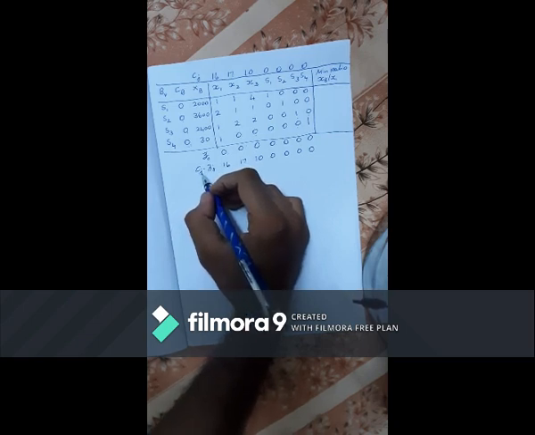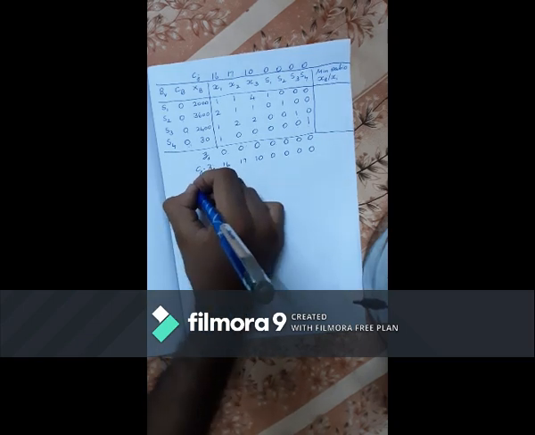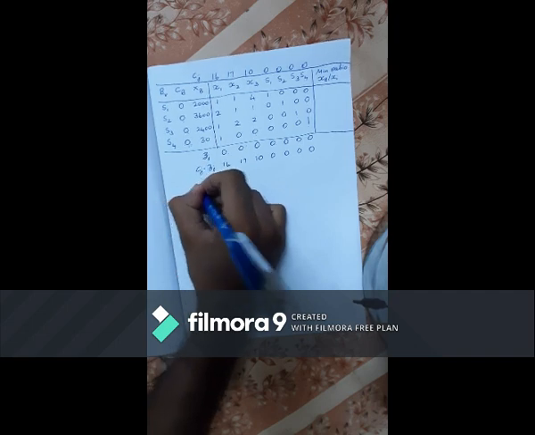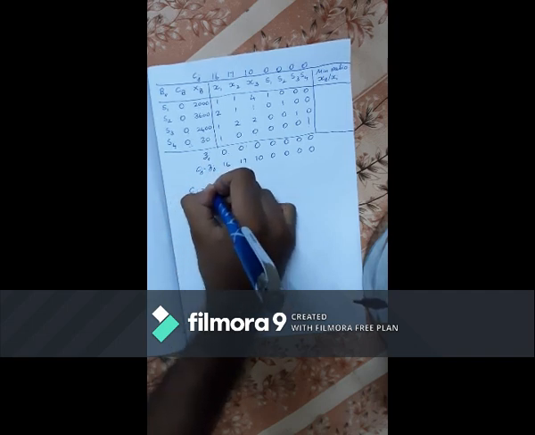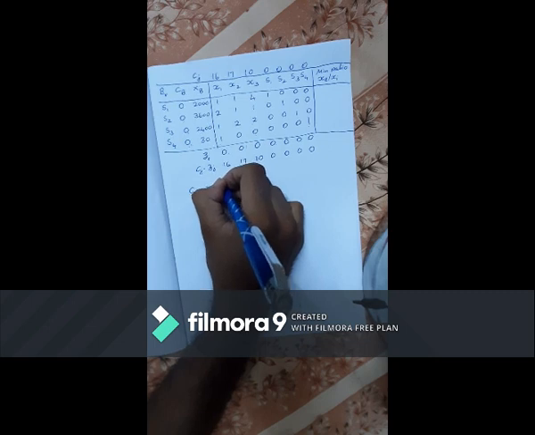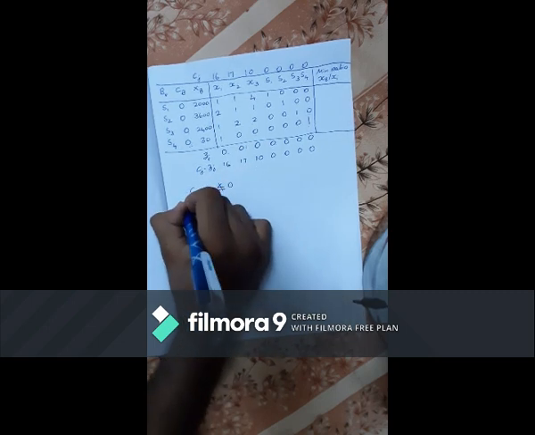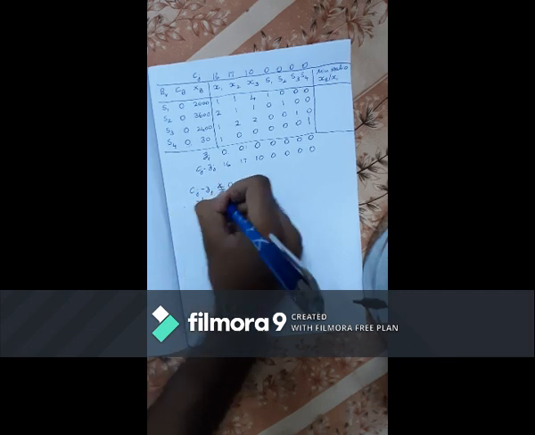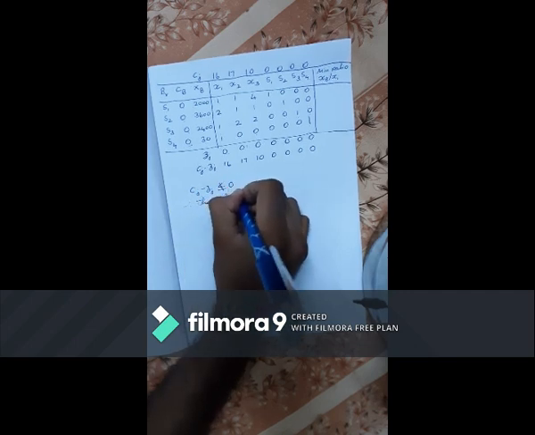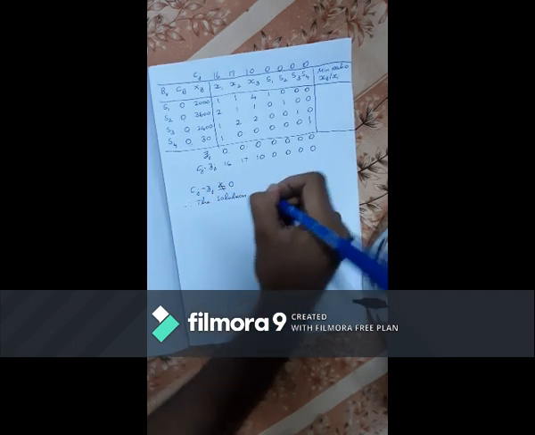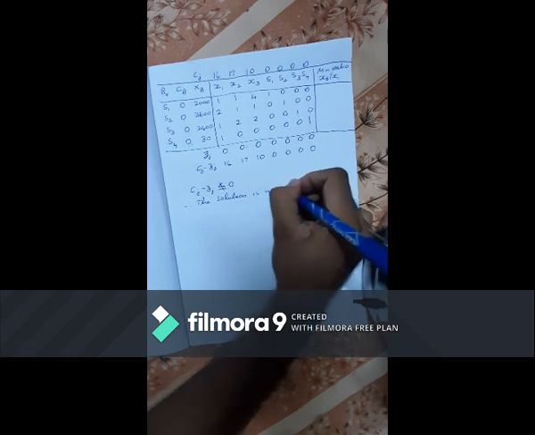Here the values of Cj minus Zj are not less than or equal to 0. Therefore, the solution is not optimal.